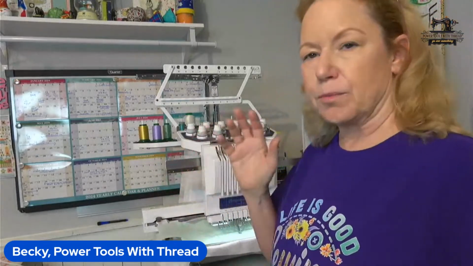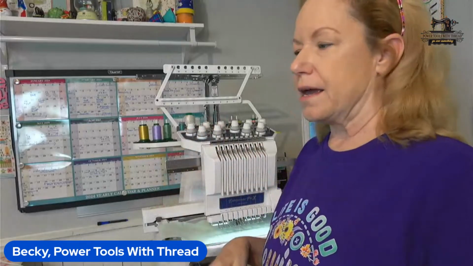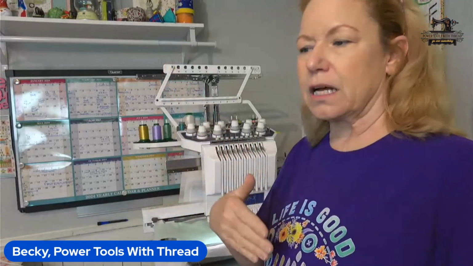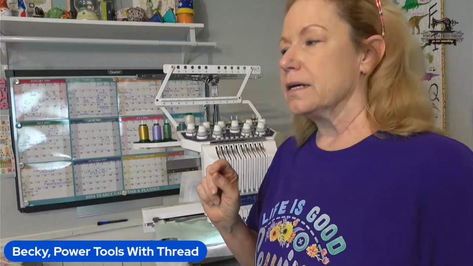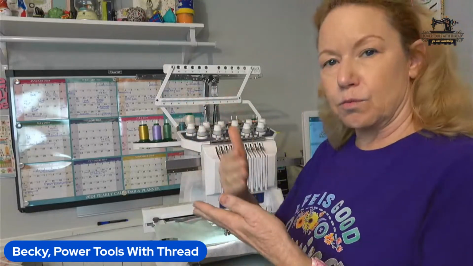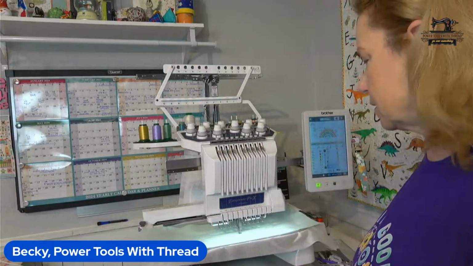Even if there's a lot of applique pieces on it, you just have to print out your sheet. You do a file print from Embrilliance, and then you look. It gives you all the color stops. You just kind of study them. I usually put a little star where I need to stop, and then I use that as kind of a roadmap to program in my color stops and what spools.